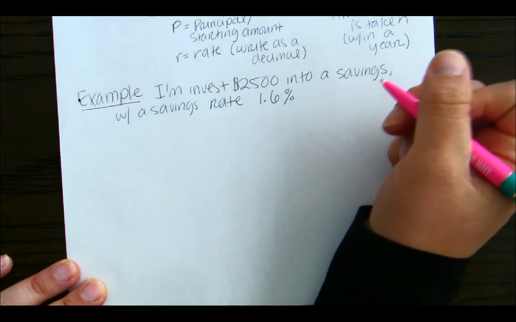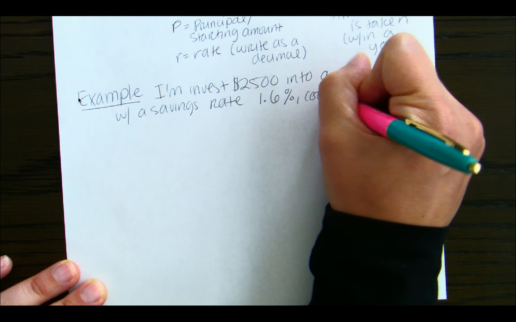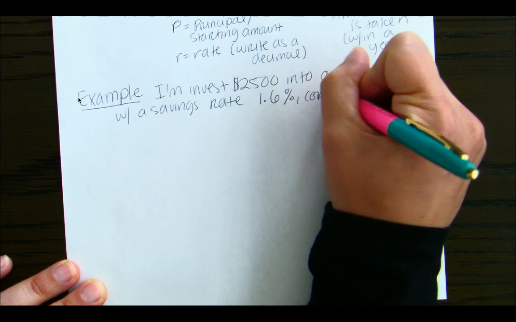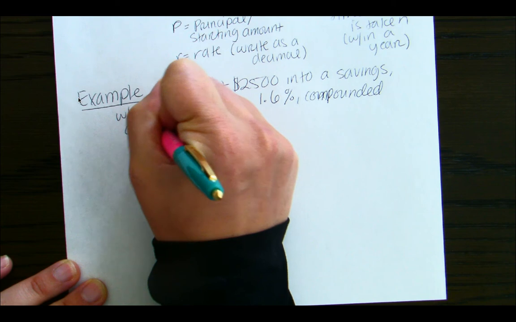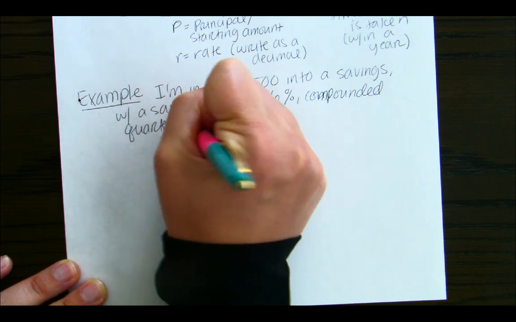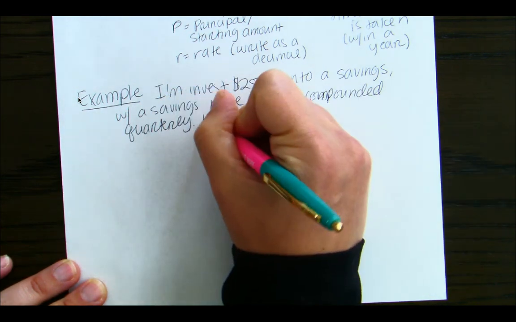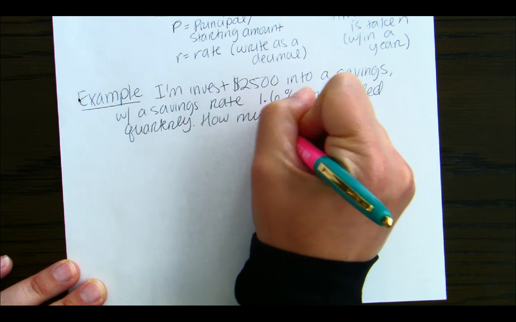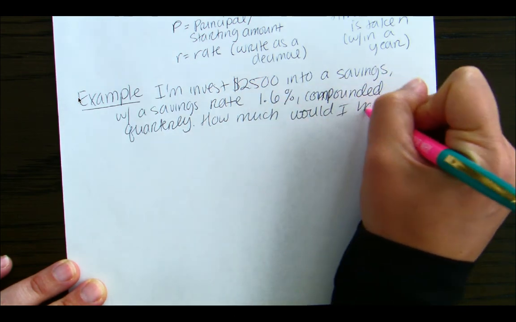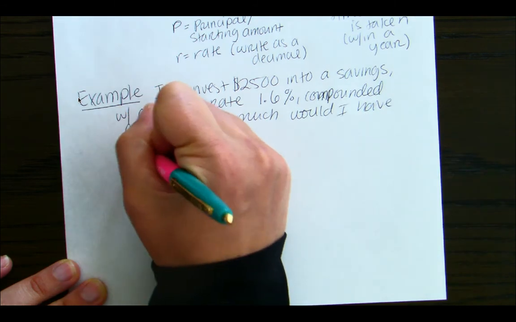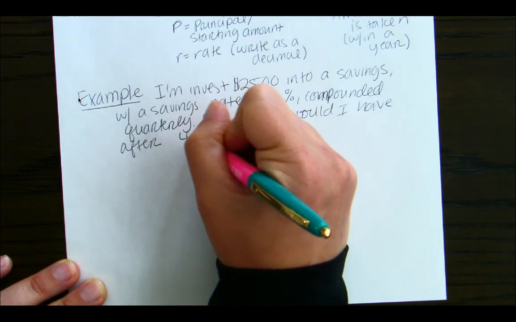And I need to know how often. Let's say it's compounded quarterly. So my first question is, how much would I have after, let's say, 4 years?